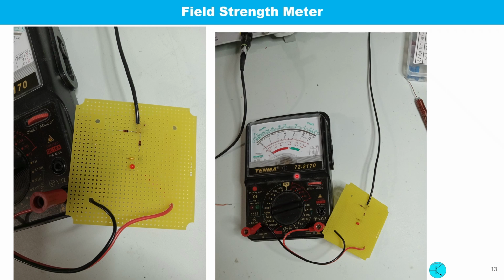The small antenna should be located within a few feet of the other antenna, that is the transmitting antenna. By adjusting the capacitor of the amplifier and watching the meter, we can set the optimum tuning where the meter shows maximum deflection.